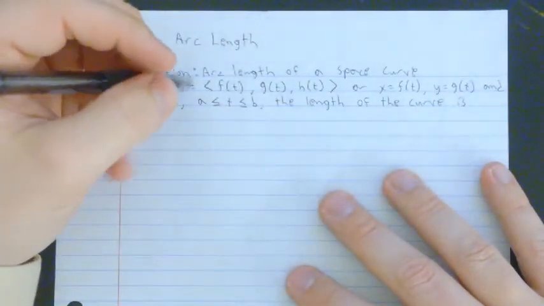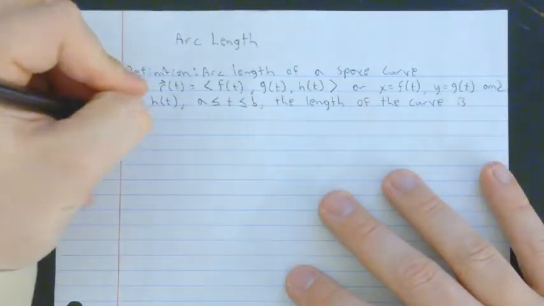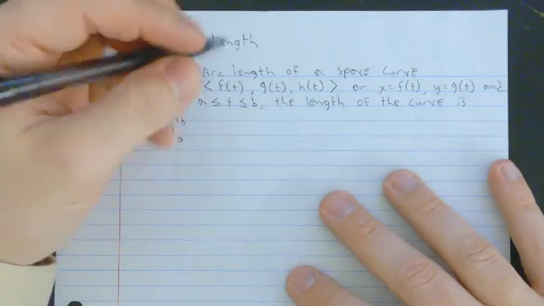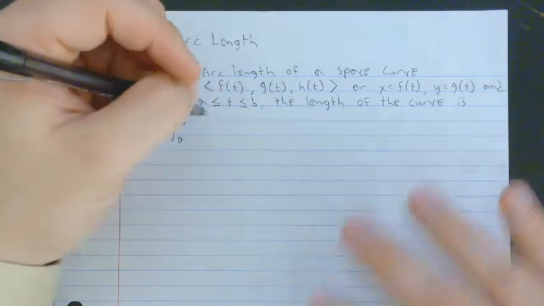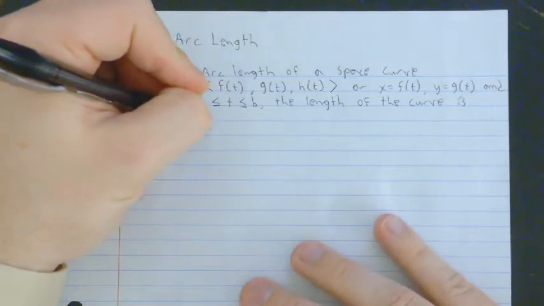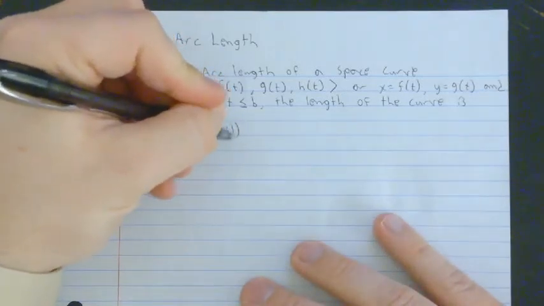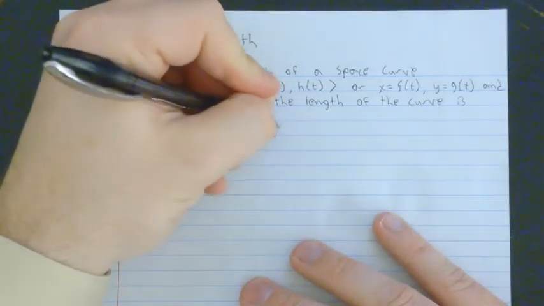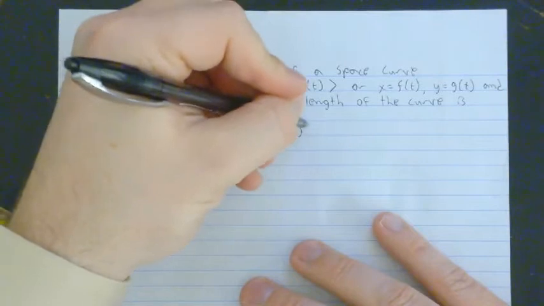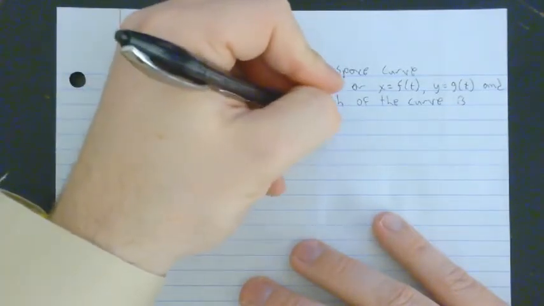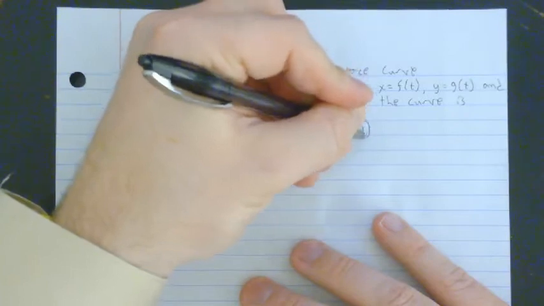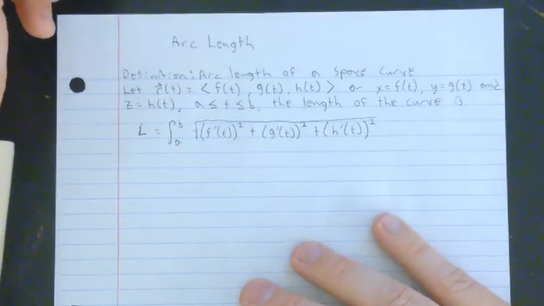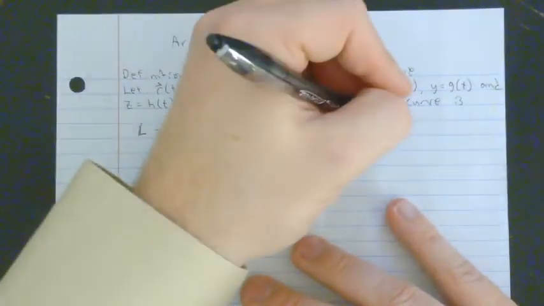is defined as follows. So length is equal to the integral from a to b. I'm going to do this a little bit backwards just because I don't want to write the square root and then not have a lot of room to write. So I have f prime of t quantity squared plus g prime of t quantity squared plus h prime of t quantity squared. I'm going to take the square root of that. And of course, cannot forget our dt.